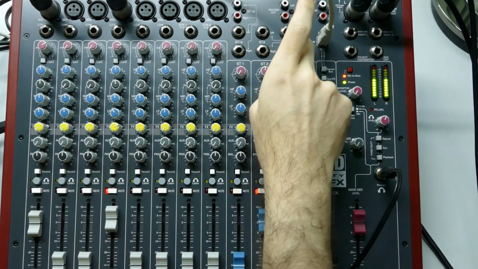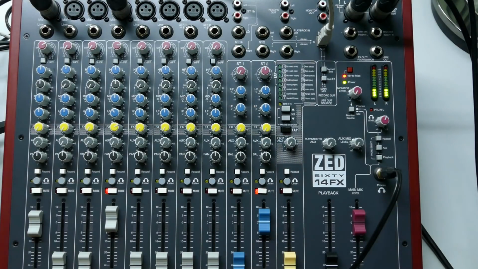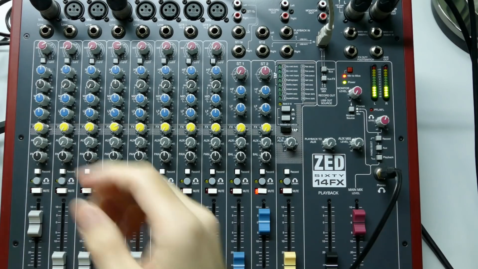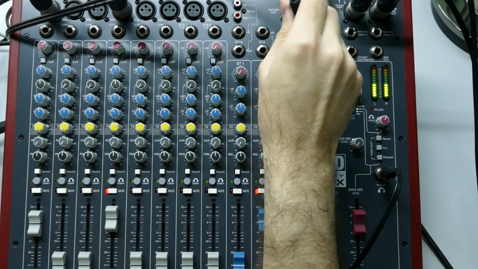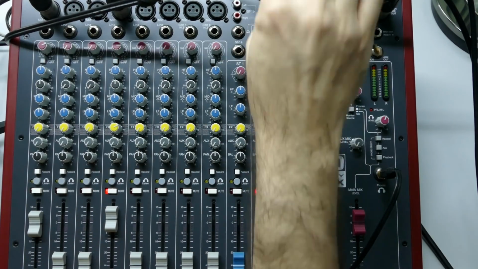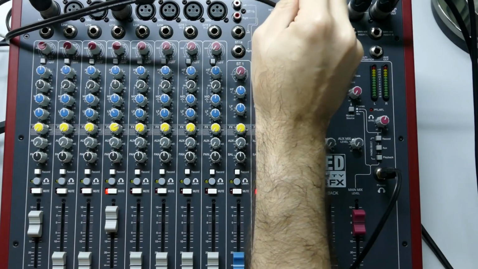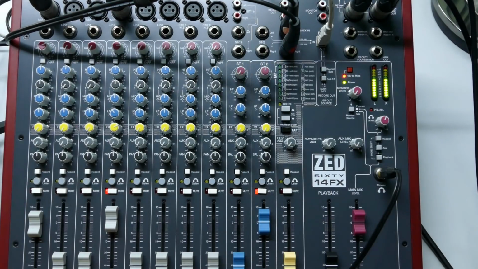If the analog inputs on the playback fader are used, all right, now I'm just going to plug these in here. What will happen is that the USB audio will still make it through to ST2.